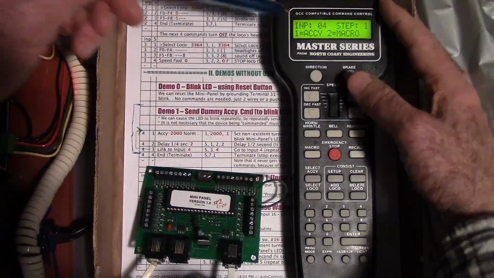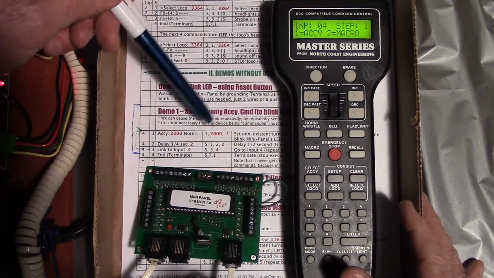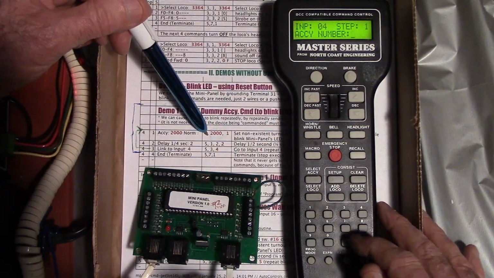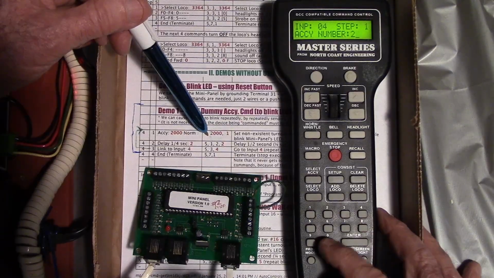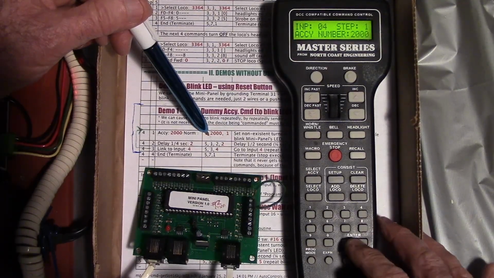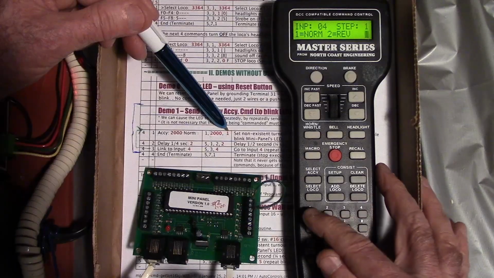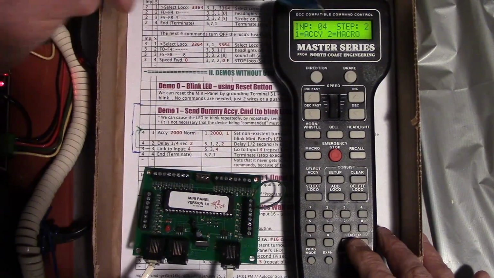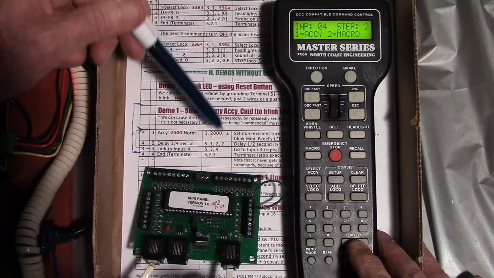But since we've got our cheat sheet, it's probably faster and easier to go that way, which is what we'll do. So we're ready. We want to enter a 1 for accessory, 2000 for accessory 2000, and then a 1 for norm. It's already defaulted to that. Press enter.